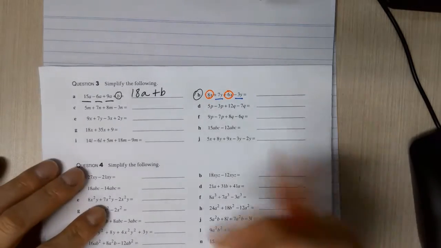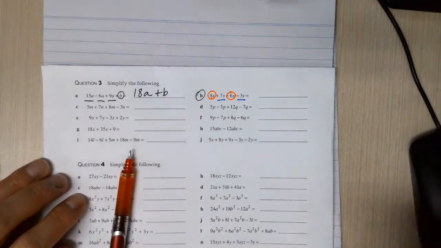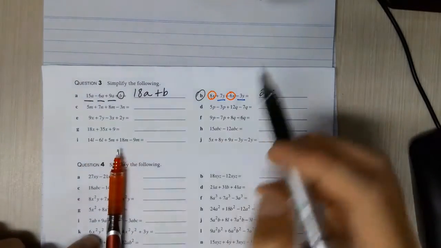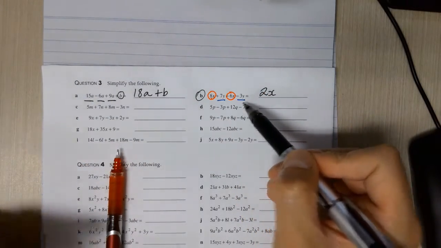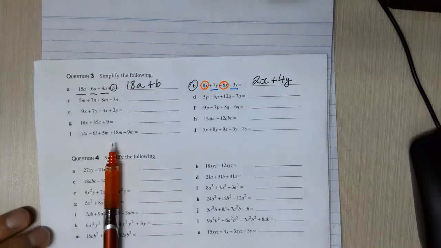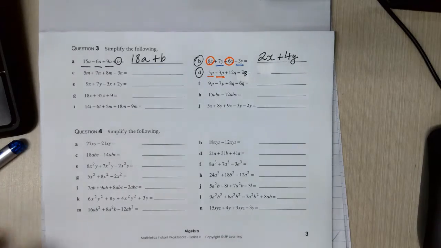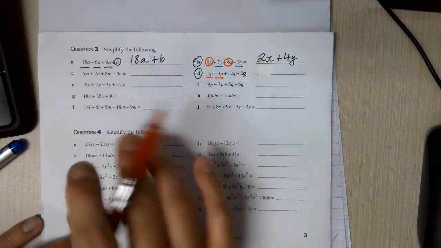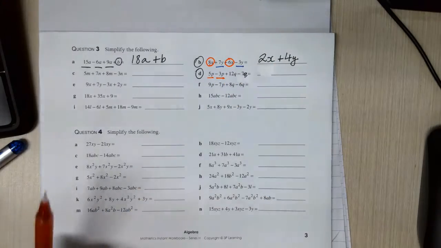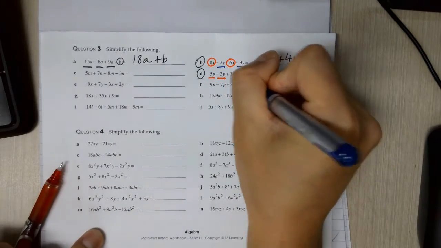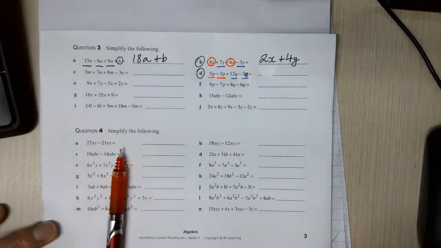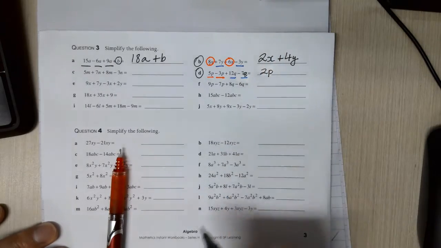So let's group the x's together. 8x, take 6x, okay? 8 take 6 is 2, so I'm going to have 2x left. 7y, take 3y, I would have 4y's left. Okay? That's how you do it. Let's try 3D. Okay, so what are the variables here? So I've got p's and I've got q's that I can group together. So 5p, take 3p, I would have 2p, right?